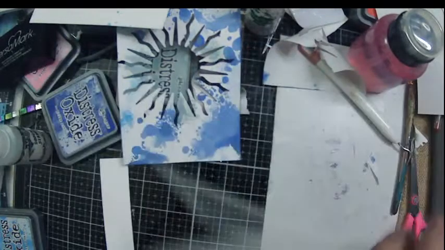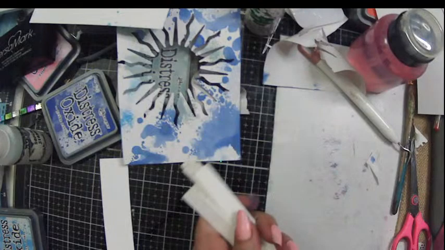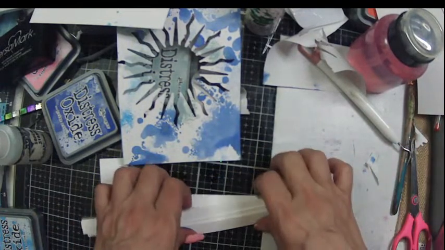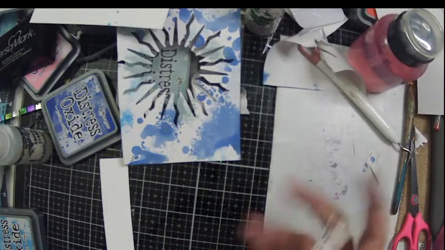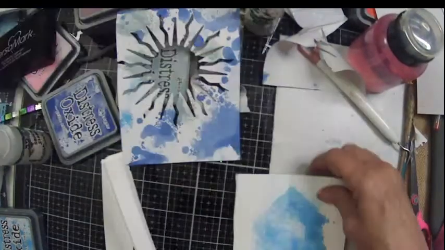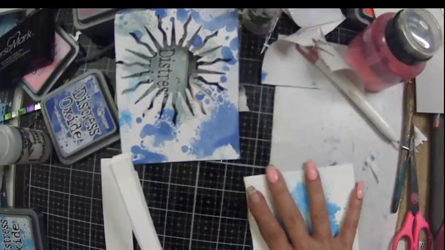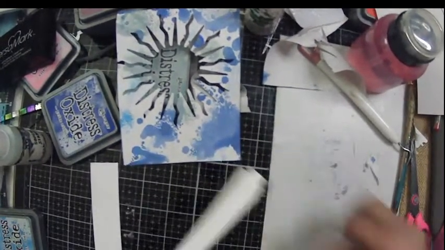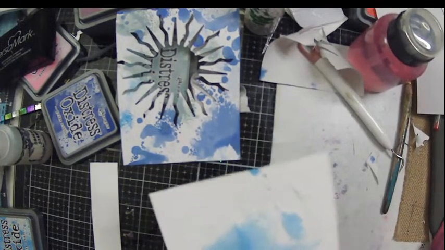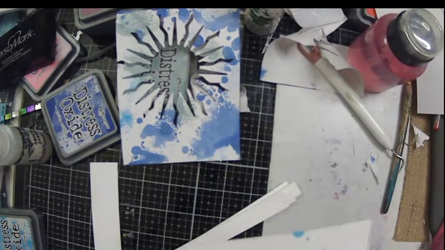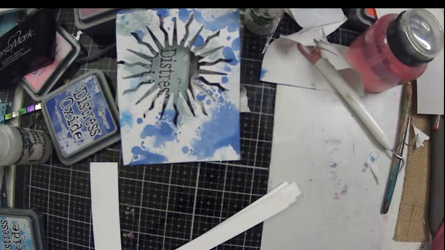Alright. So we have all these strips. What are you doing with those strips, Linda? Well, we're going to build this up. We're going to make us, no, we're going to cut that off right there. I don't want that on there.